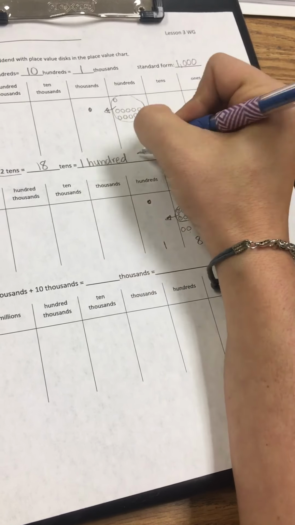Alright, next up, we're working in our thousands. So we have 7 thousands. So in my thousands, I'm going to write 7. 1, 2, 3, 4, 5, 6, 7. And it wants us to add 10 thousands. 1, 2, 3, 4, 5, 6, 7, 8, 9, 10. Well, this is really easy. What is 10 plus 7? 17.